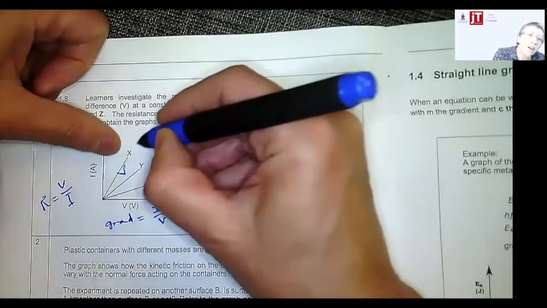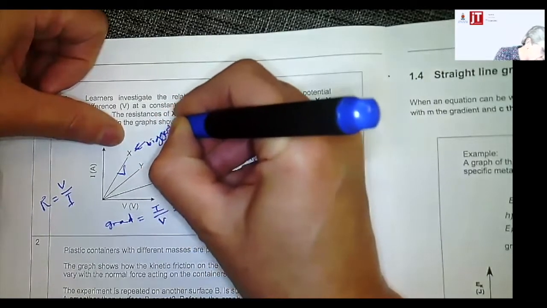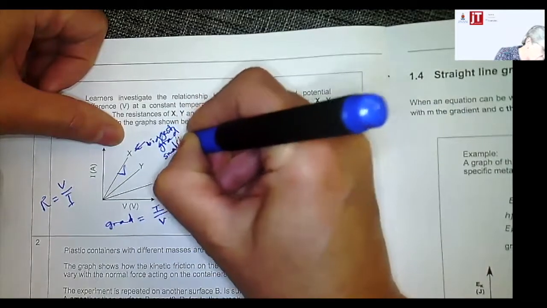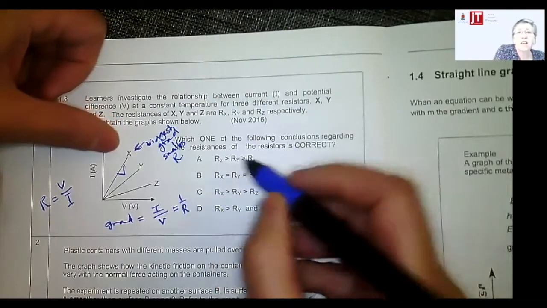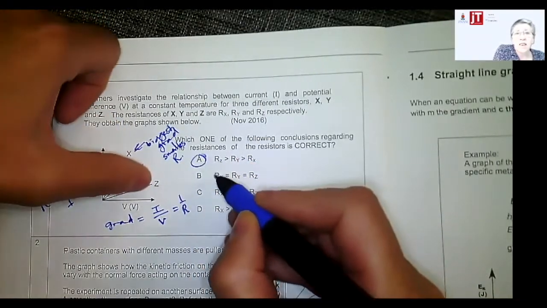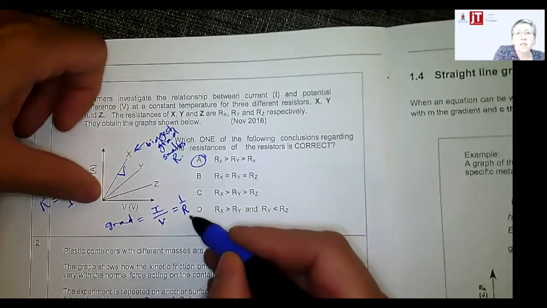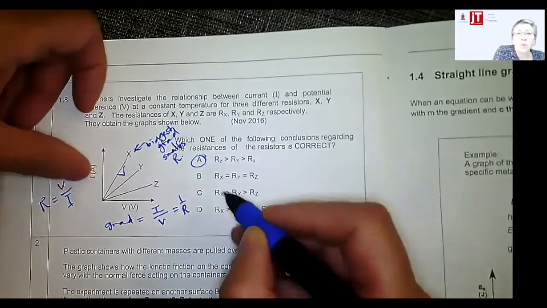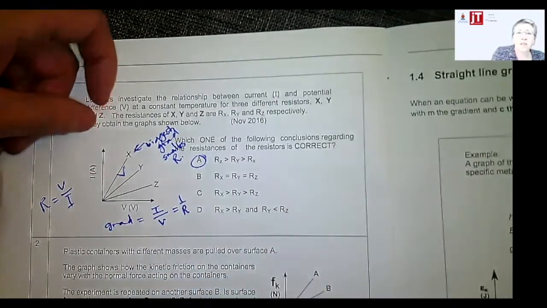So that one has got the biggest gradient, and that will mean the smallest resistance, right? So X has got the smallest resistance. Okay, so immediately you will say the answer is A. Z has got the smallest gradient, therefore the biggest resistance, and they are asking us for big to small. They're definitely not the same because they don't have the same gradient, right? So the answer was A.